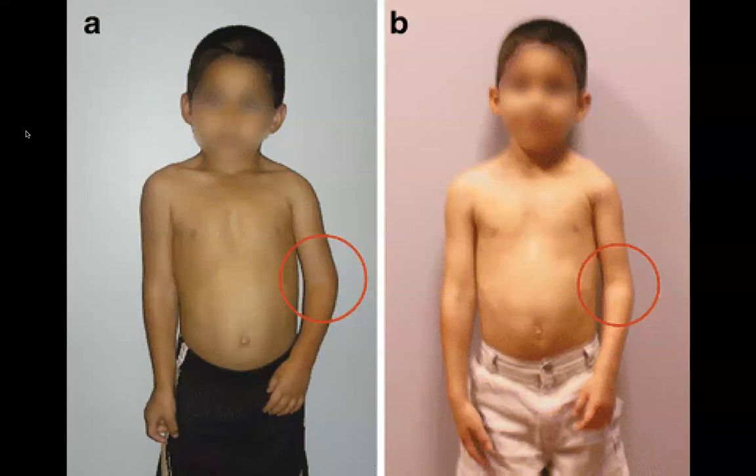Then I will check the tone of the child by telling him to move his arms like a chicken wing, putting it up, out, and in. His tone is reduced on the right shoulder. I will then check the tone passively in the elbow joint by doing flexion and extension. There is hypotonia on the right side.